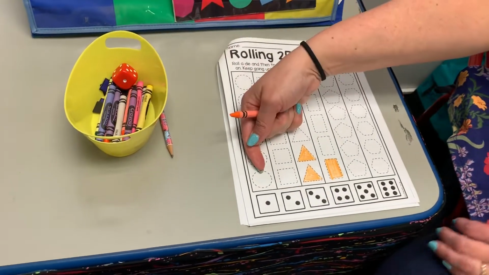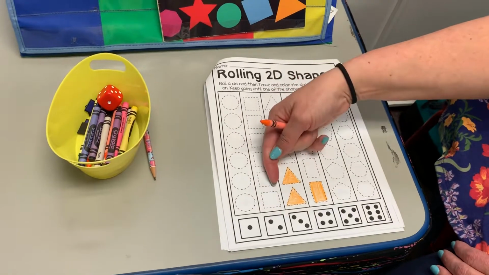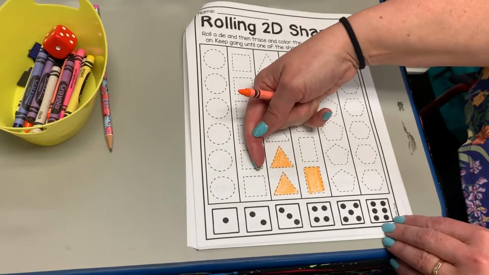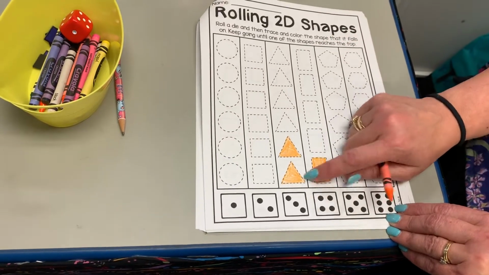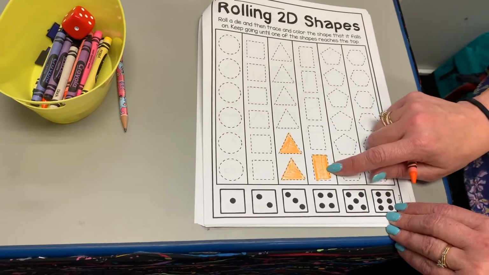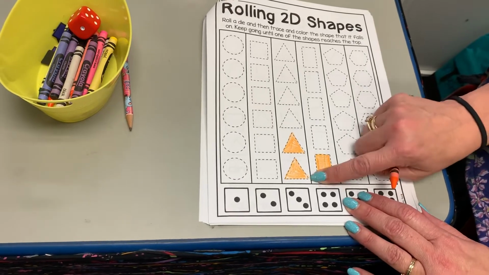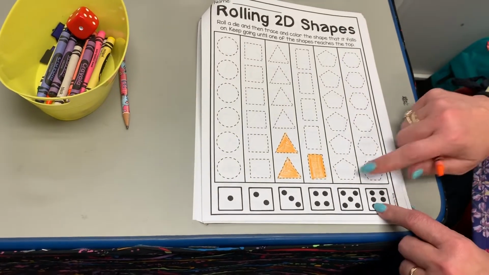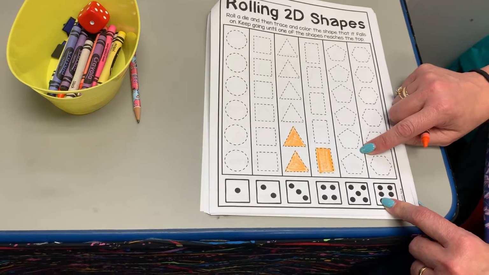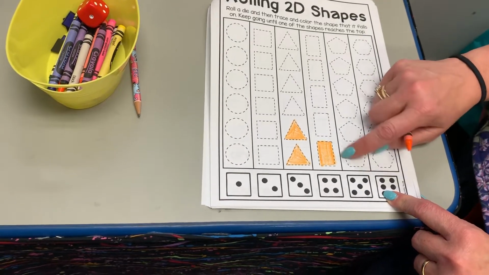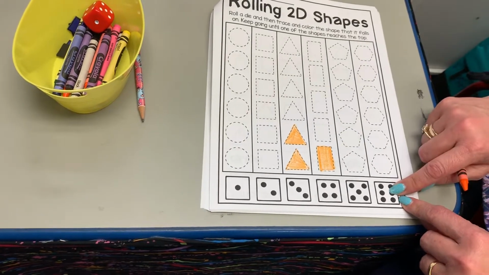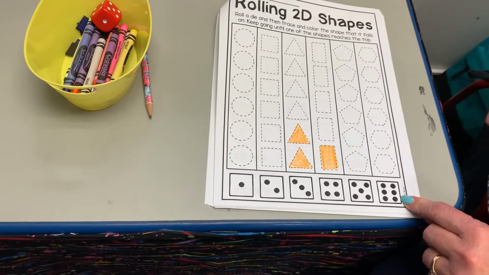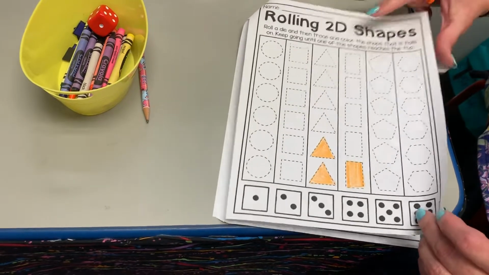Let's review them. We've got 1 is a circle, 2 is a square. How many sides does a square have? 3 is a triangle. Oh, look at that. 3. How many sides does a triangle have? 3. And they did the same for this rectangle. Has 4 sides. 5 is how many? Look at that. They were smart. 1, 2, 3, 4, 5 is the pentagon. And then this one, guess how many sides it has? 6 for our hexagon.